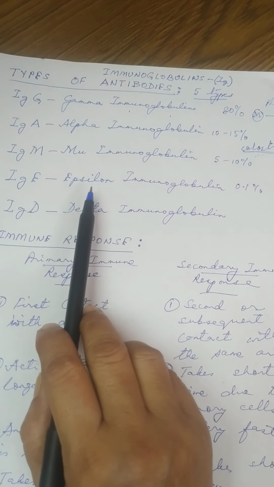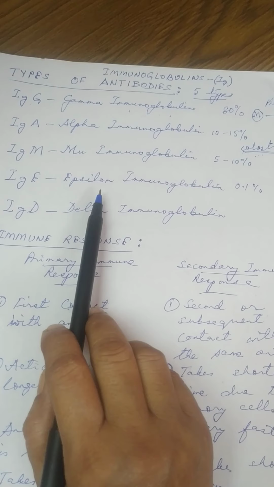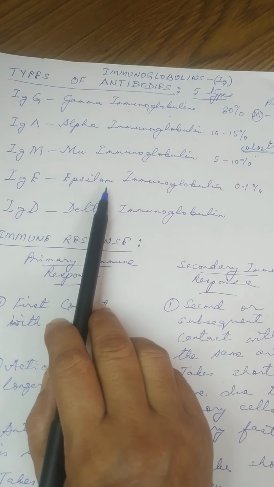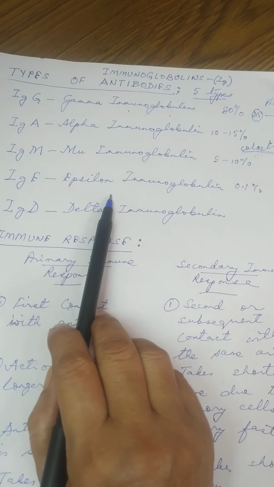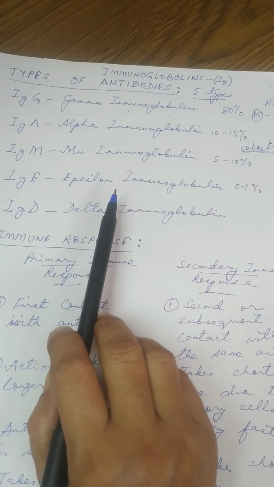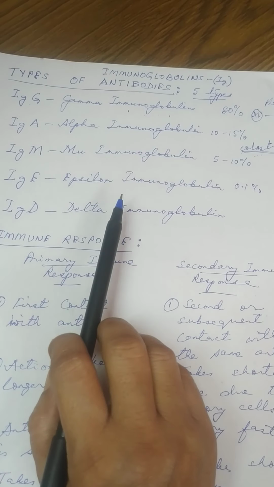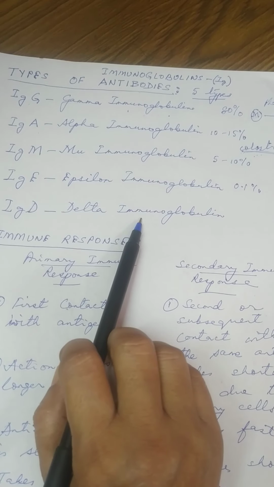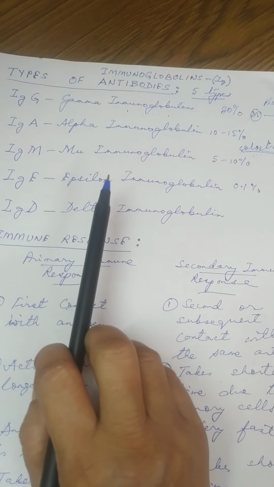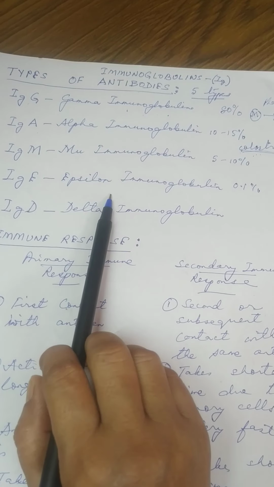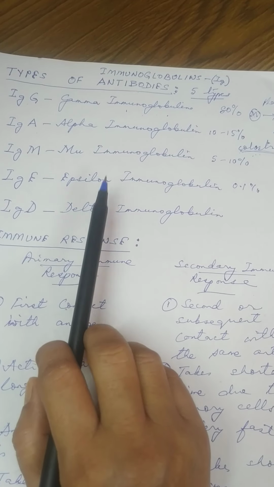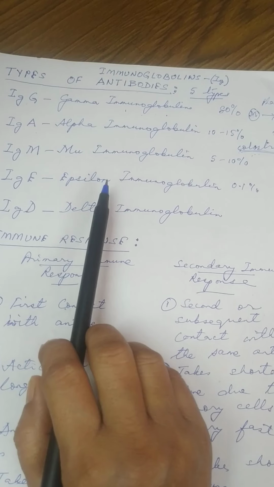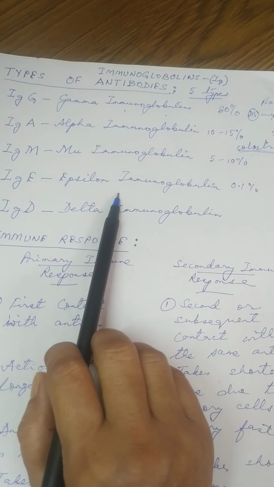Why? Because it is present where? It is present in the mast cells as well as the basophil cells. Moreover, this kind of immunoglobulin is produced in large quantity in an allergic person.